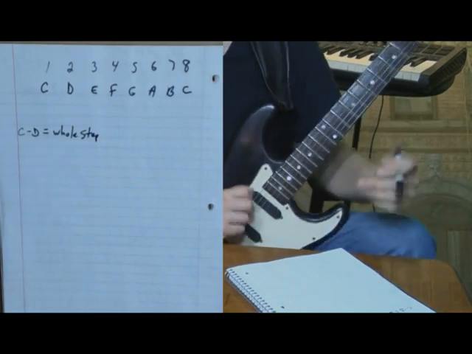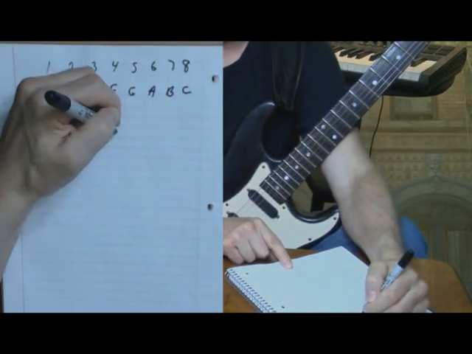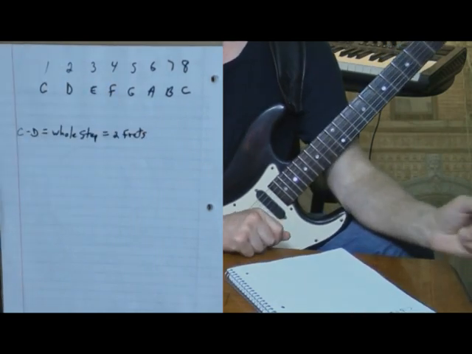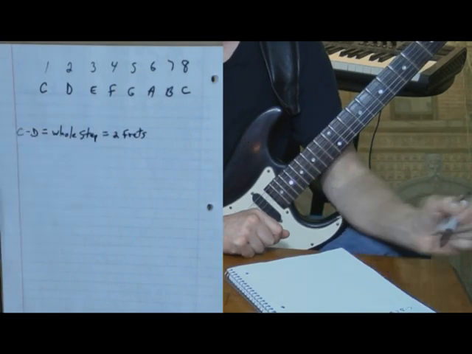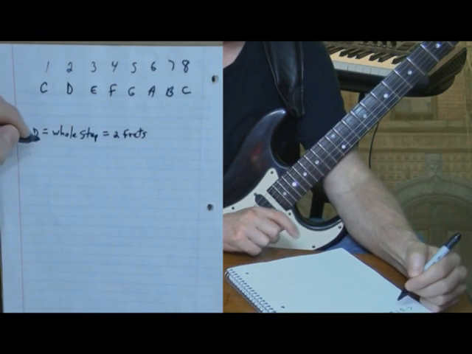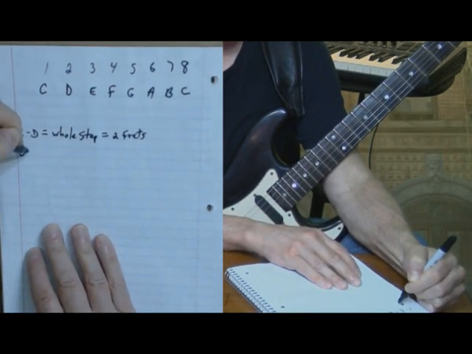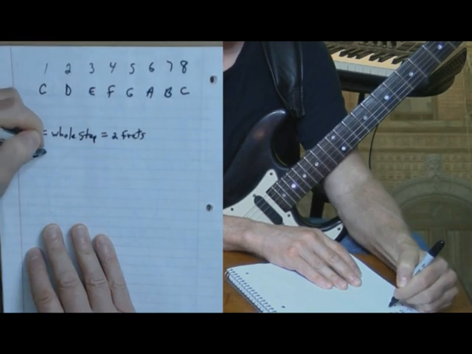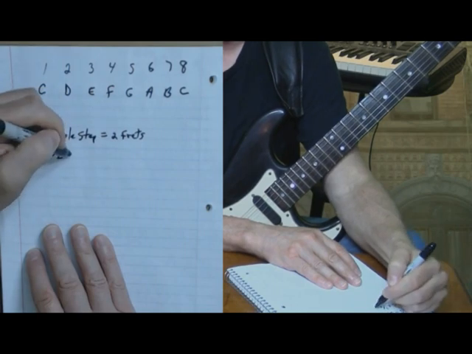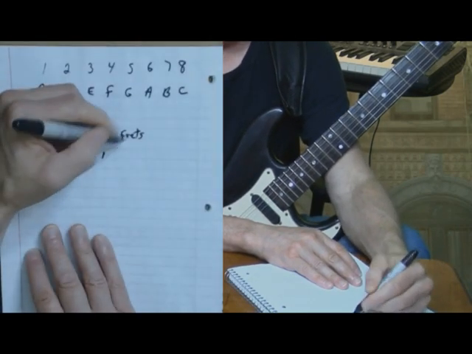And a whole step is 2 frets. So that's 2 frets, right? A whole step equals 2 frets. Now, if I go B to C, that is considered a half step, and that is 1 fret distance.